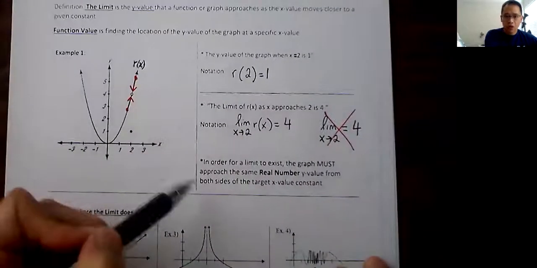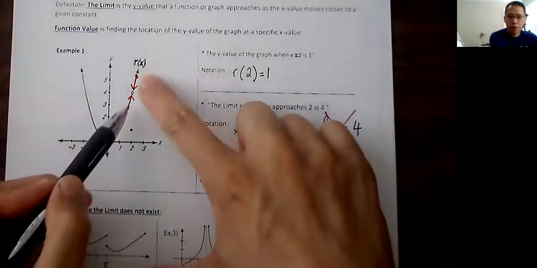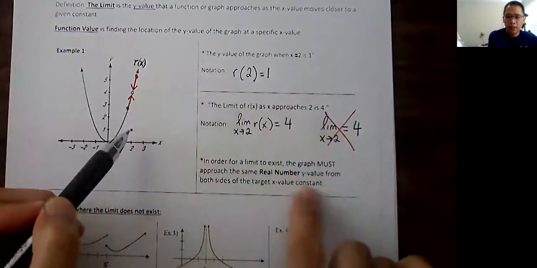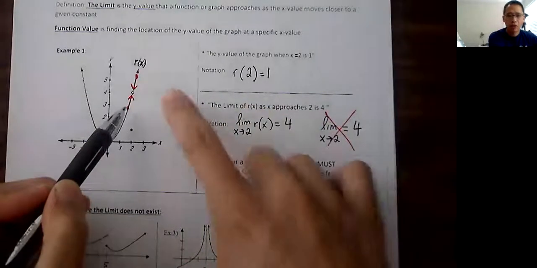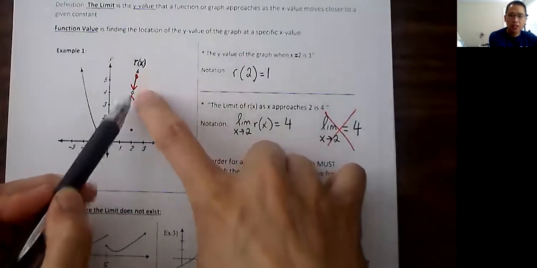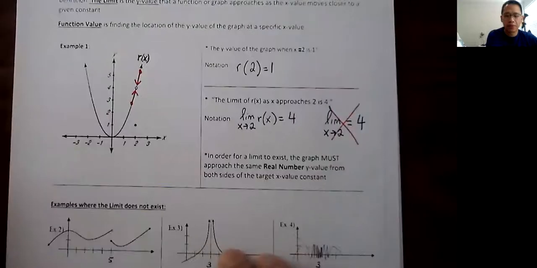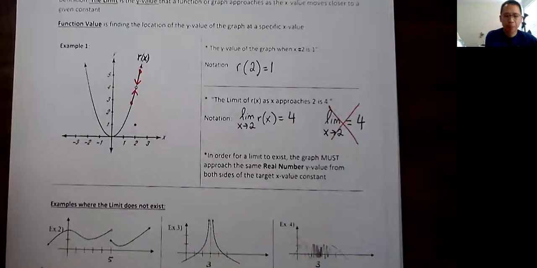Okay. So again, in order for a limit to exist, the graph must approach the same real number from both sides of that target x value. So even though that point doesn't exist, the approach is moving towards that same y value.